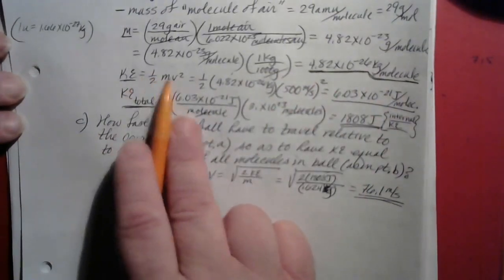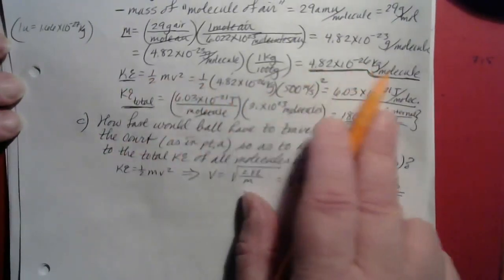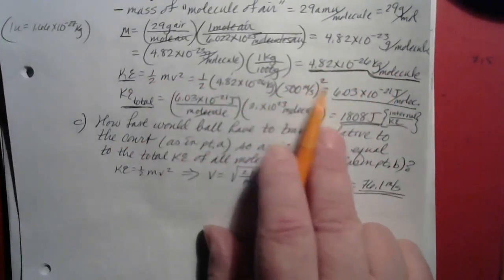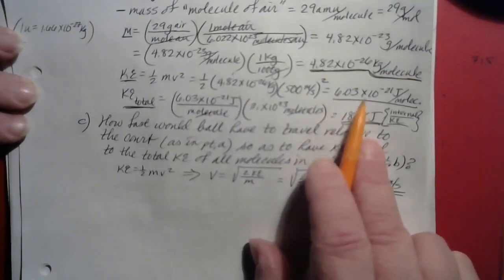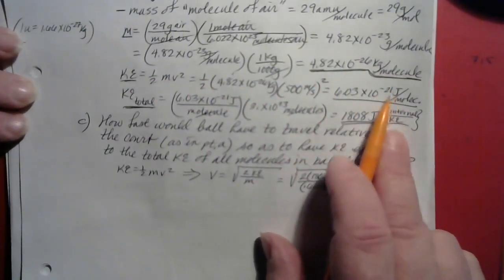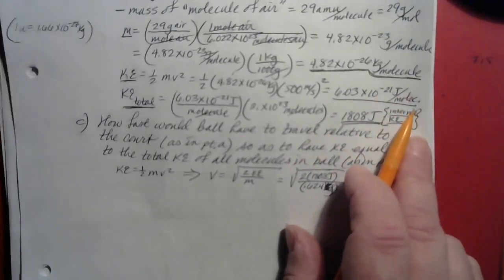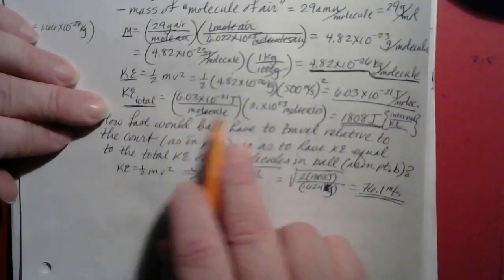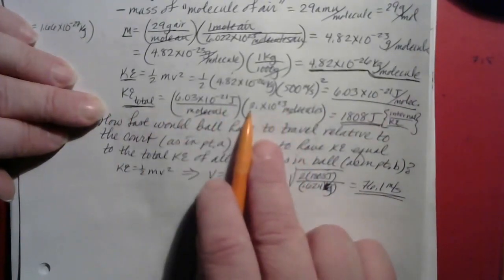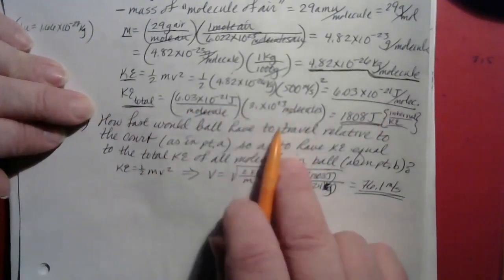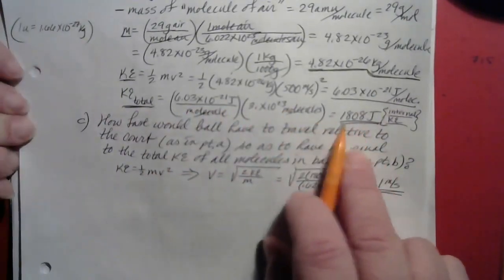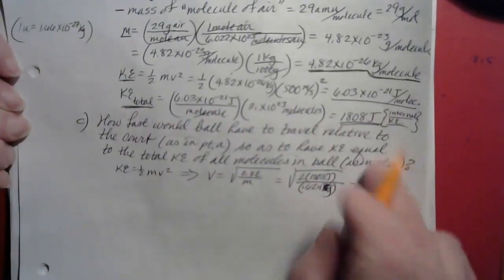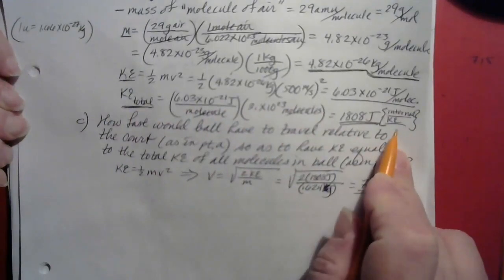Kinetic energy is 1/2 mv squared. So we've got the mass in kilograms per molecule times the speed in meters per second squared, and we get 6.03 times 10 to the minus 21 joules per molecule. The total kinetic energy is just the number of joules per molecule times the number of molecules. So that's that times 3 times 10 to the 23rd molecules, and that gives 1,808 joules. And that is the internal kinetic energy of the ball.